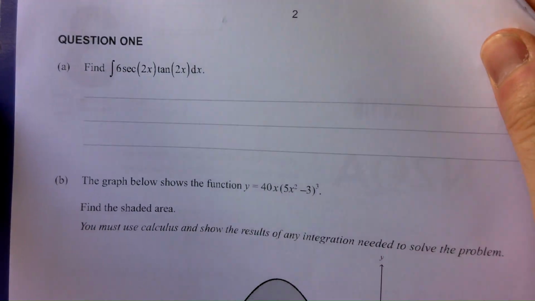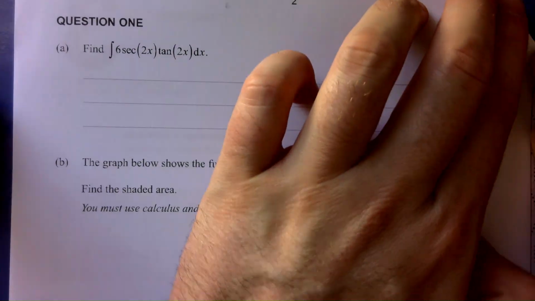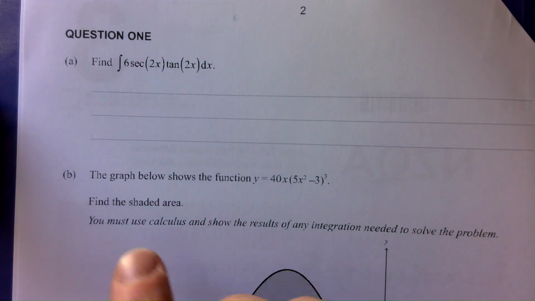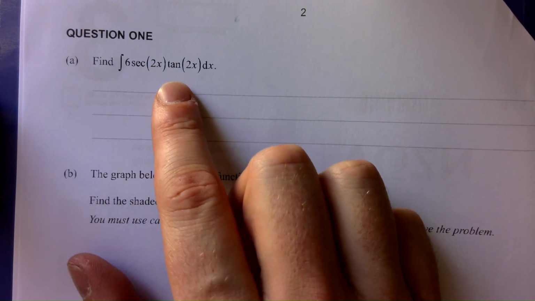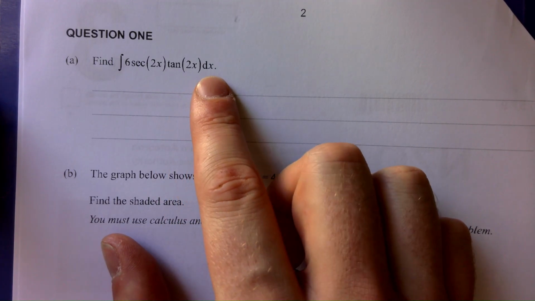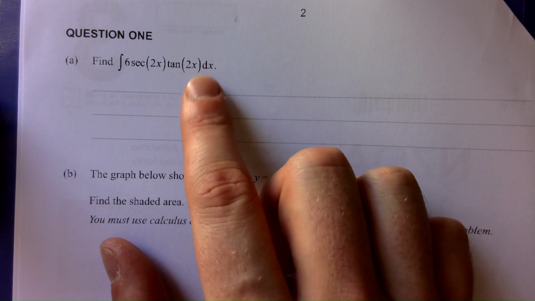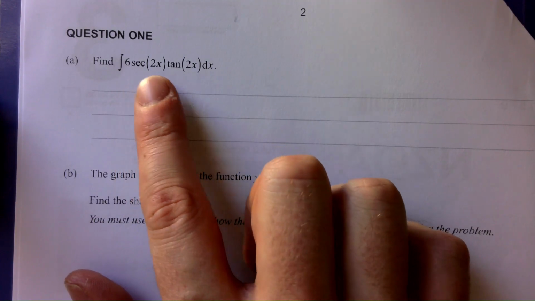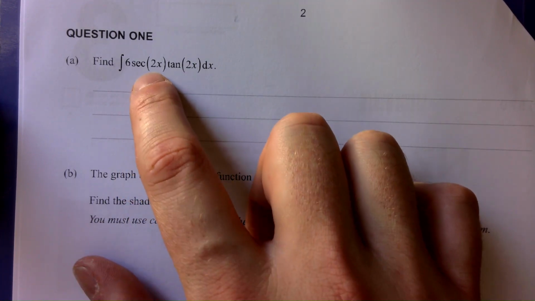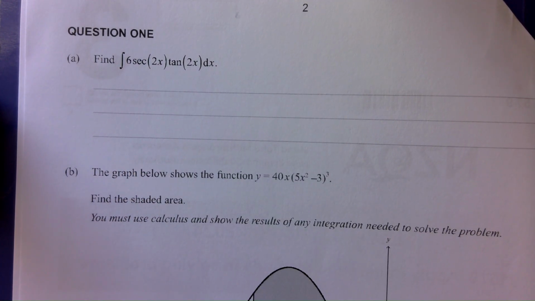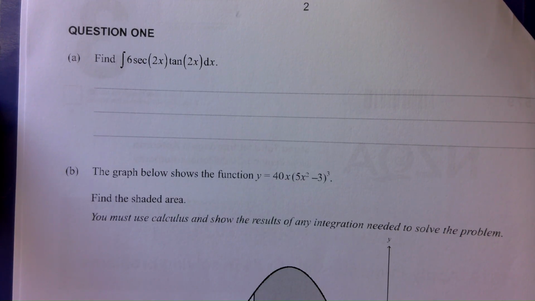Question 1. Now, for question 1, we are told to find the integral of 6 sec of 2x multiplied by tan 2x with respect to dx. With these sorts of questions, if you ever get a really complicated integral with a mixture of different trigonometric functions, always check the resource sheet, because chances are there will be a standard integration given to you on the resource sheet somewhere.